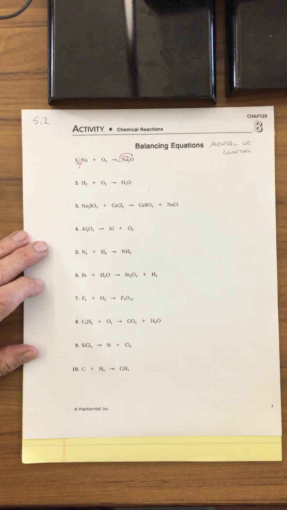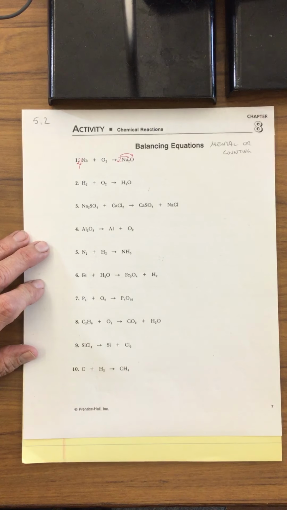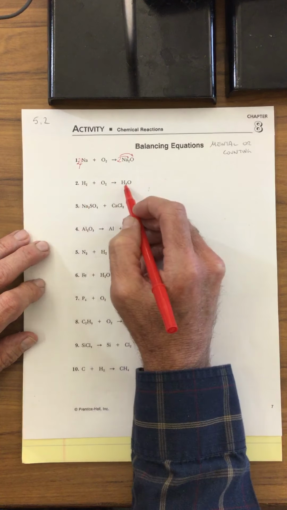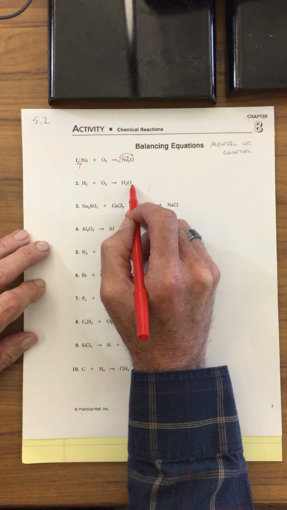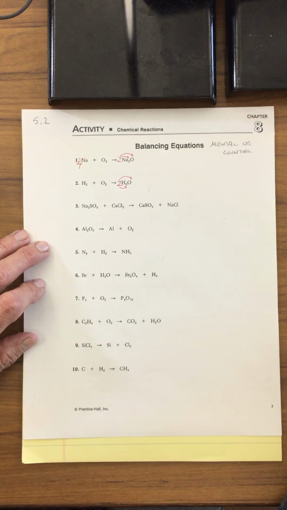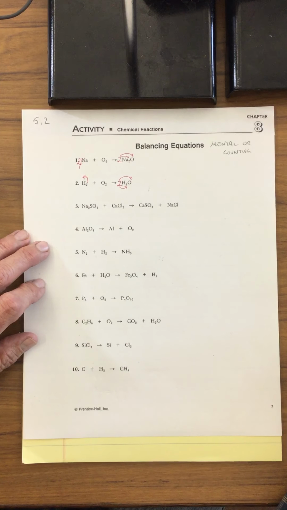Okay, so let's go through one by one. Hopefully you've finished all these. It's not going to do you any good to go through these just by copying them. So let's go through. I have 2 hydrogens here and I have 2 hydrogens here. Those look balanced. I have 2 oxygens here. I have 1 oxygen. Therefore, I need 2 oxygens. So I now have 2 oxygens, but that also gives me 2 times 2, or 4 hydrogens. So 2 times what is going to give me 4? And it's going to be 2. And then everything else is going to be balanced.